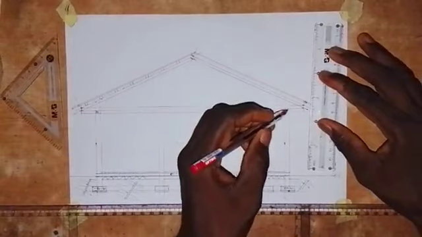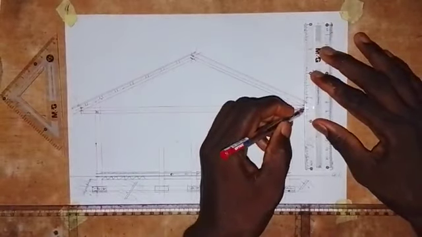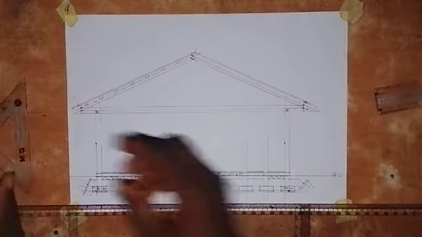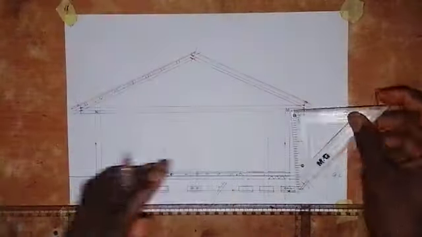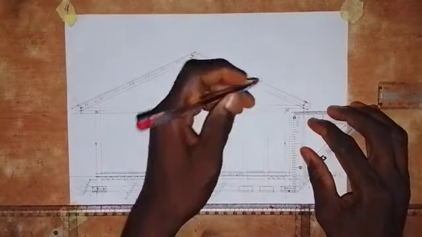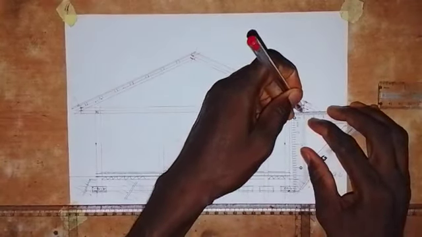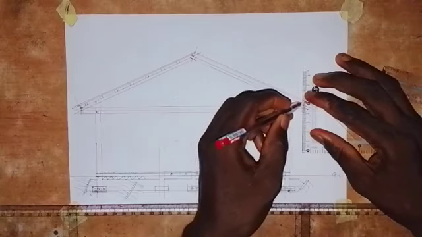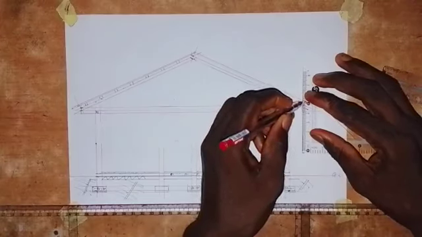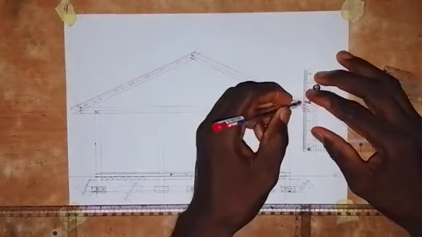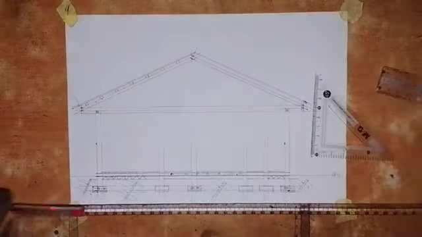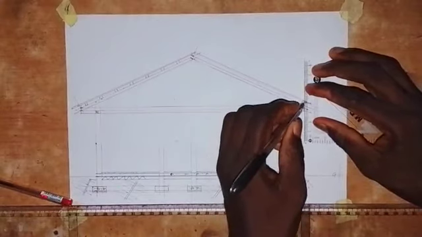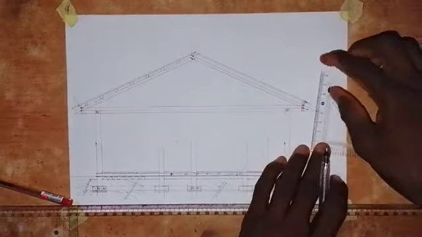So we now need to show the facial board. For the facial board, I'll just take a measurement of 2 millimeters in. So this is 2 millimeters. Then we draw, make it a vertical line here, so it goes like this. All right, so this is going to be the facial board. So here we have the facial board there.